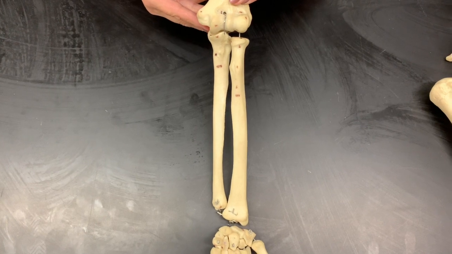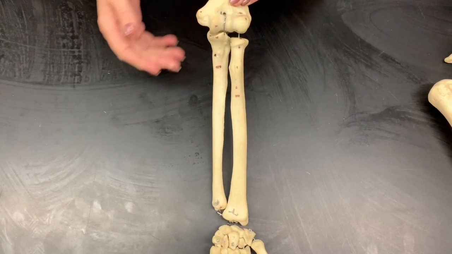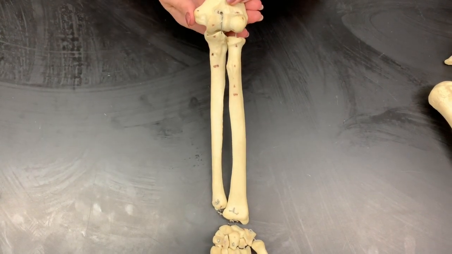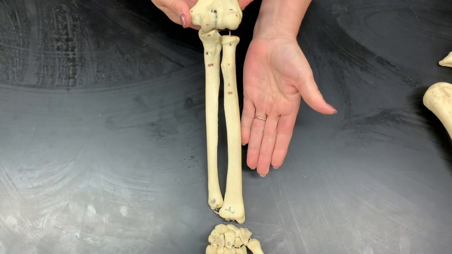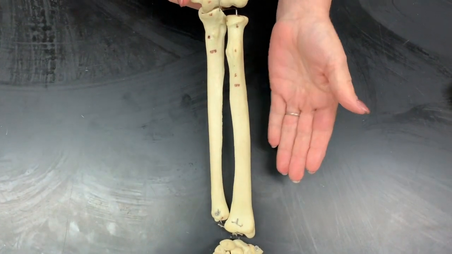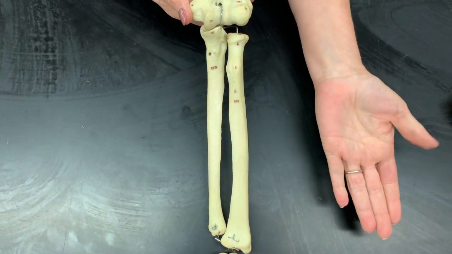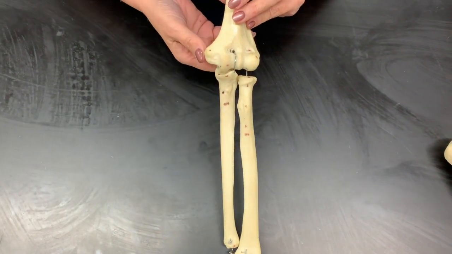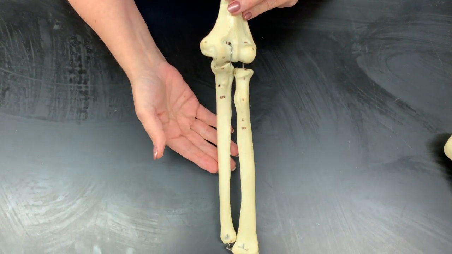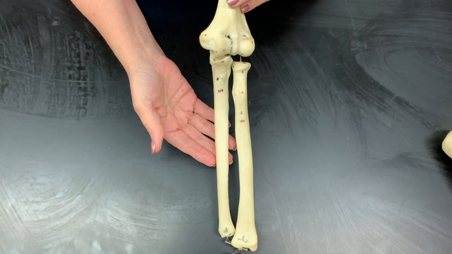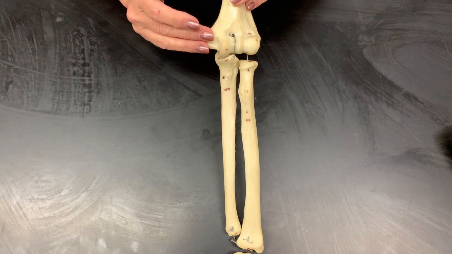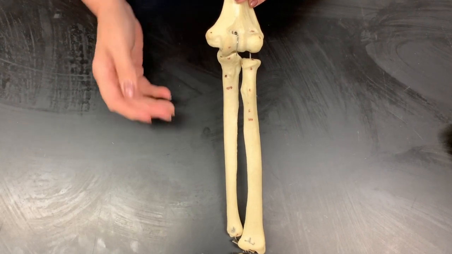Continuing on with our bones of the upper extremity, we have our radius and ulna. When these are put into anatomical position, we're looking at the left side at this point. The radius is going to be the more lateral of the two, and the ulna is going to be the more medial of the two. I'm showing them together here because I want to show you how they articulate with the humerus, and then we're going to look at the radius and ulna separately.